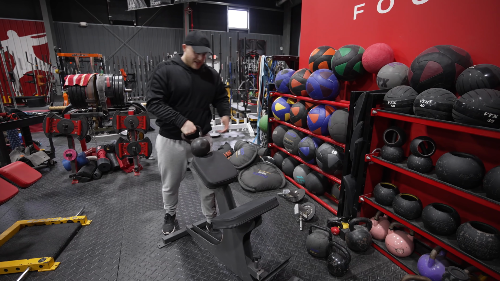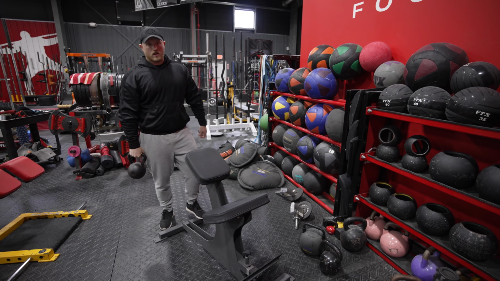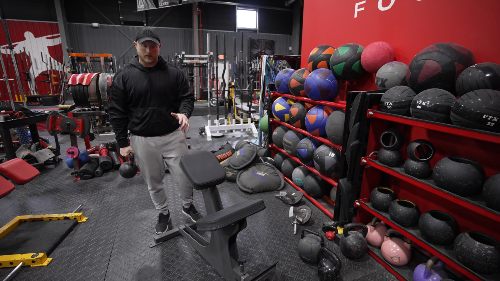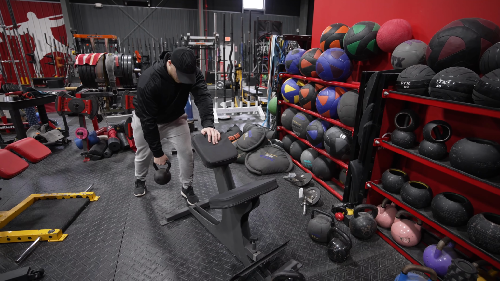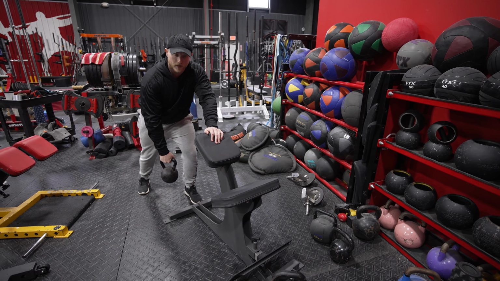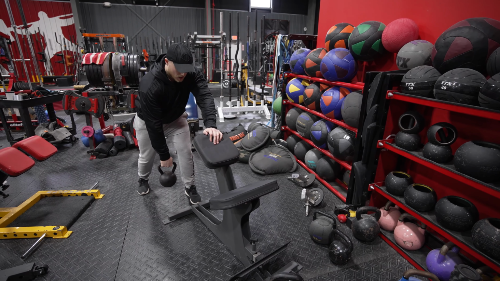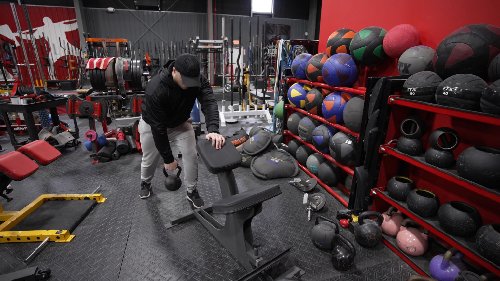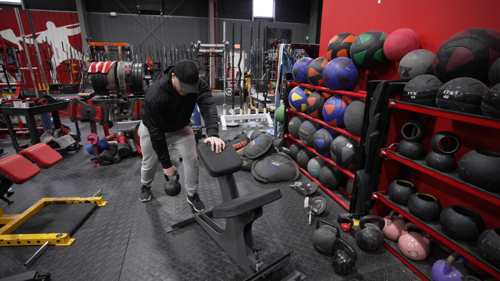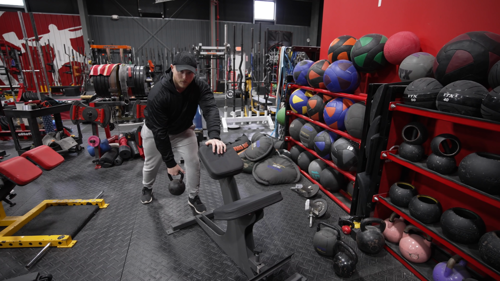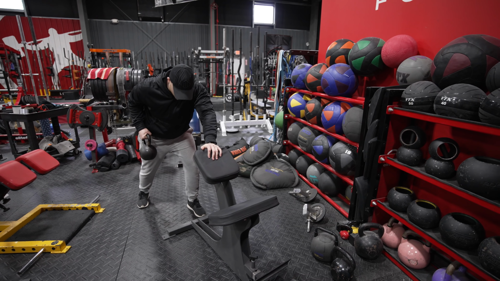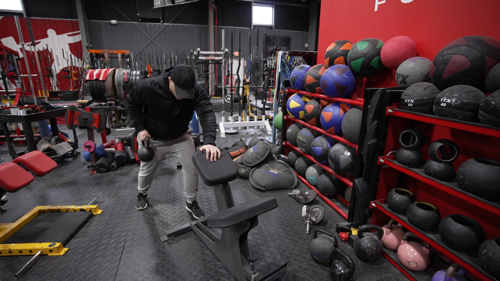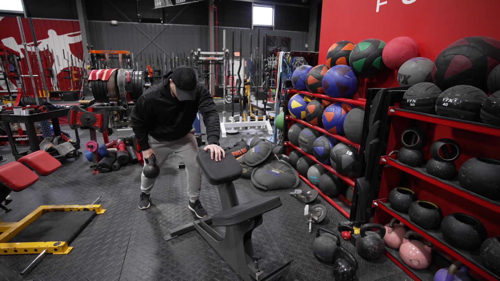So the example I have here is a single arm row. Think about this. The core in this exercise is trying to resist movement, right? We want to make sure that our core is nice and tight, we're stabilizing everything, and we are resisting the movement and the motion through our midsection and making sure all that force is either going right into our upper back or more into our lat.